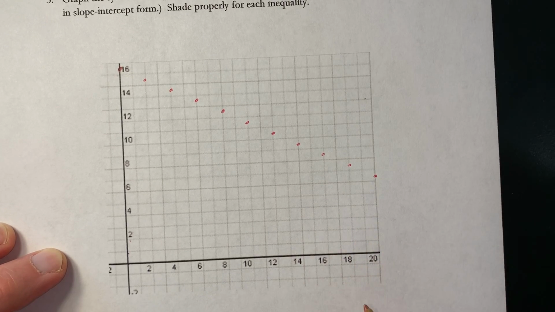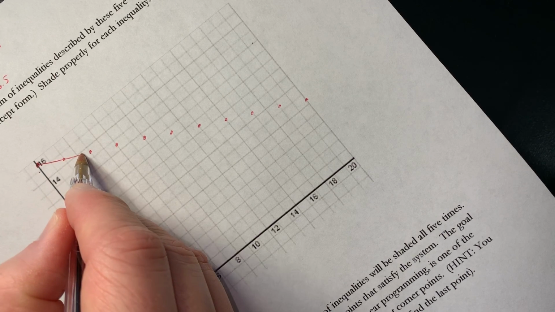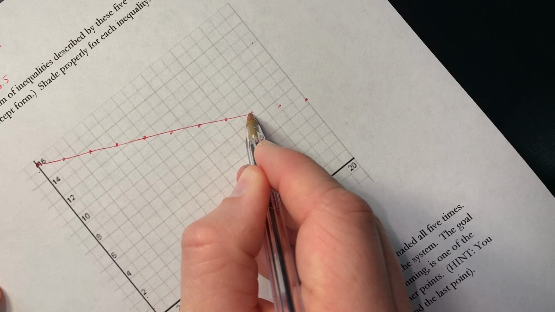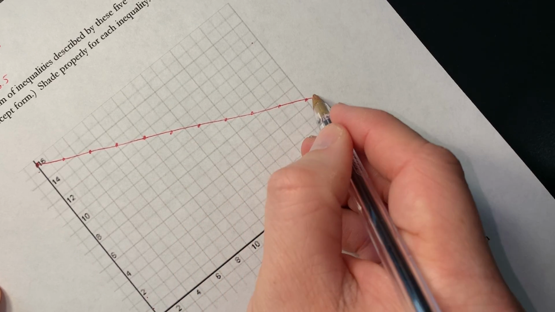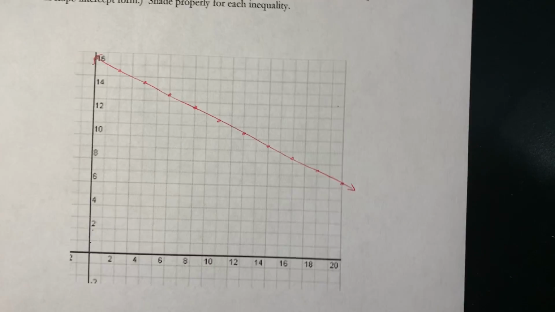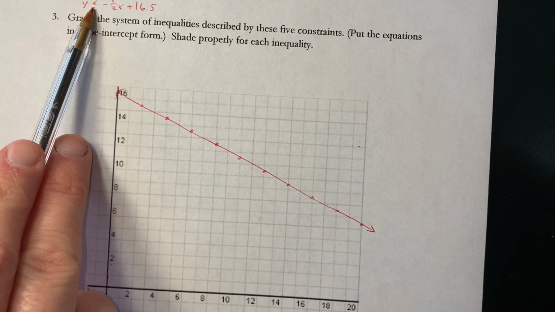Okay, so that's where our first line is going to be. Now, as an inequality, it's not just that line that satisfies the inequality, but it's everything that is less than or equal to that line.